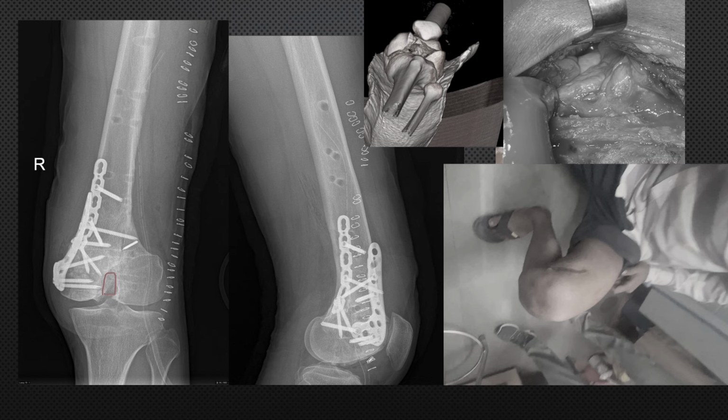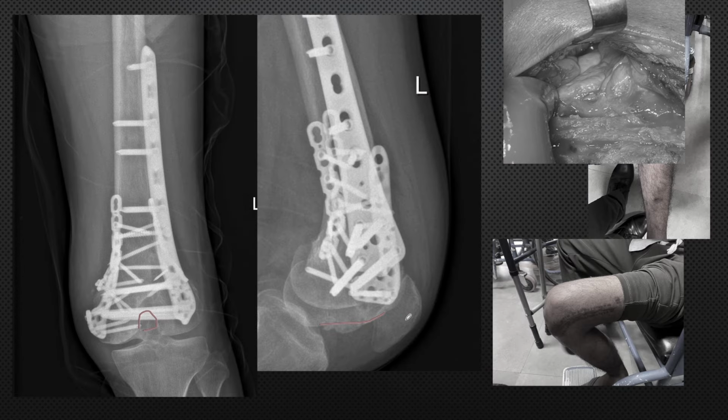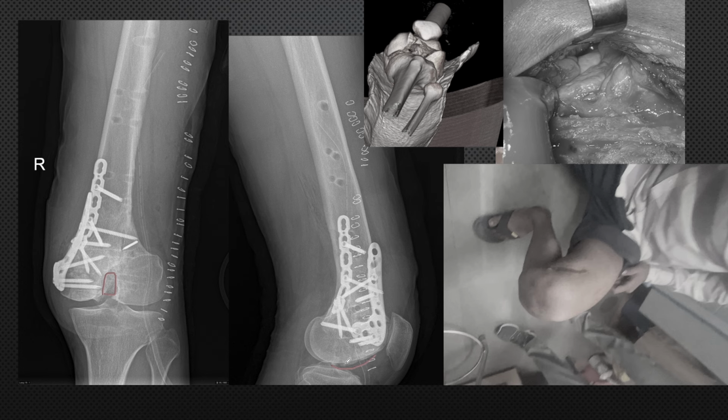And you see at 1 year the remodeling of the medial side is still happening. It has now become very smooth. Earlier there was some irregularity seen here, but now it has become smoother. So it is an ongoing process. You need to have good stability, and movements should be started as early as possible, because the movements help in healing of the cartilage. It allows lubrication of the joint as well, and it allows the healing of the cartilage as well.